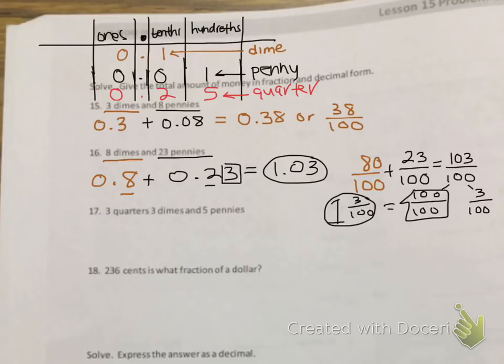So this is why I really like this math. It's fun to play with the different numbers. So let's go with the next one.